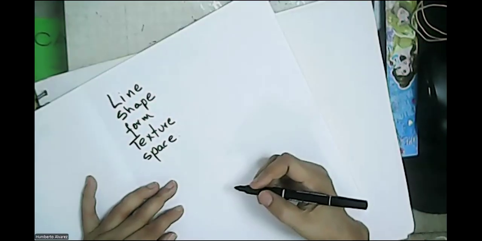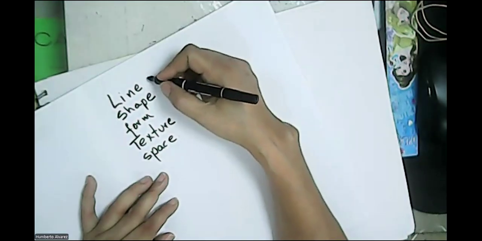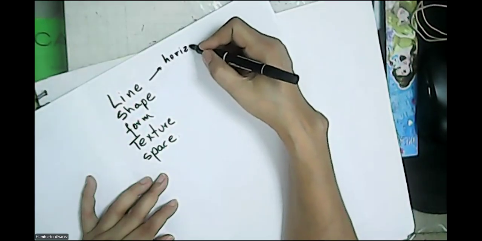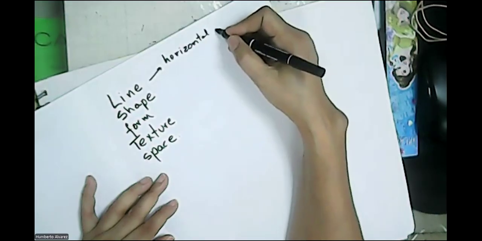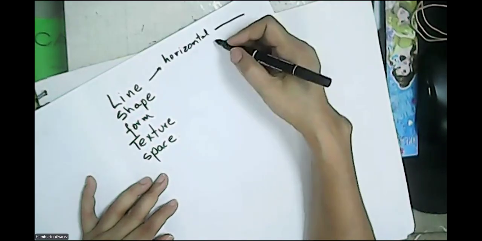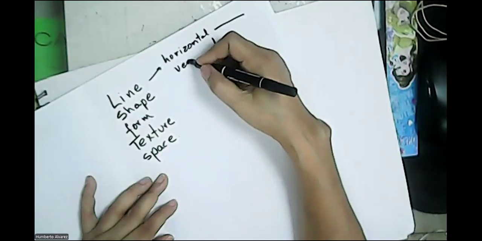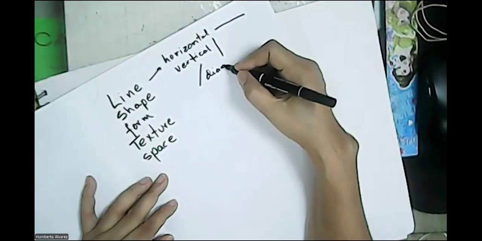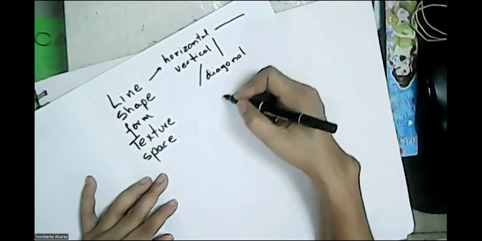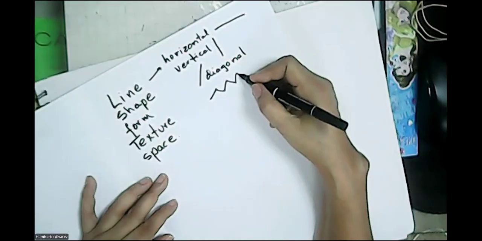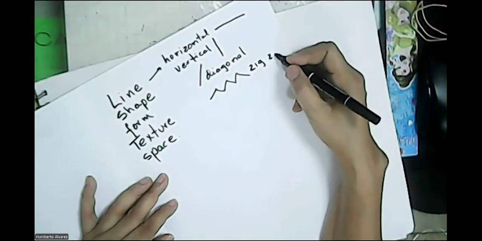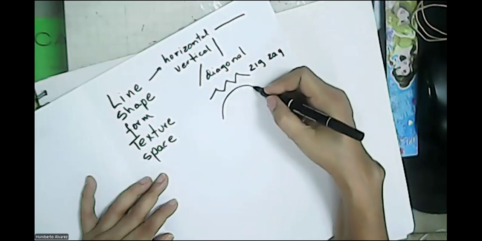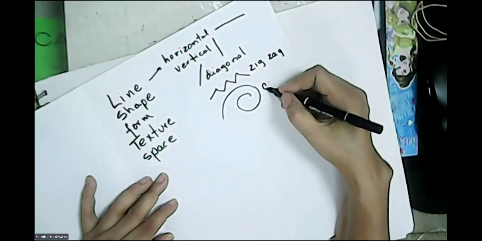Okay? We all remember the line can be horizontal, like this, like the horizon line, vertical, diagonal, zigzag, and of course, my favorite, curves.